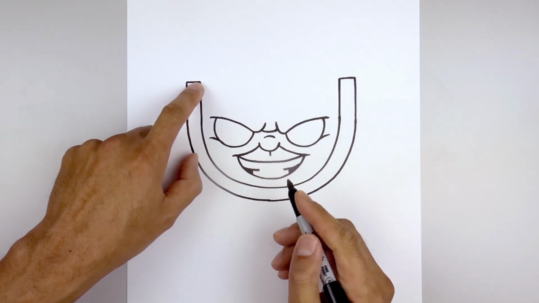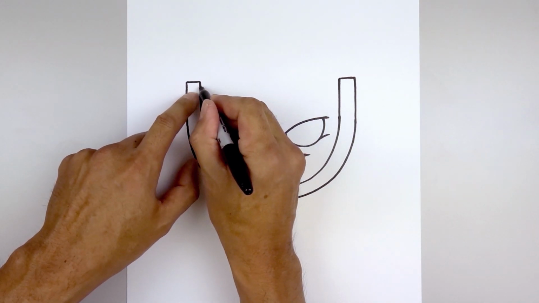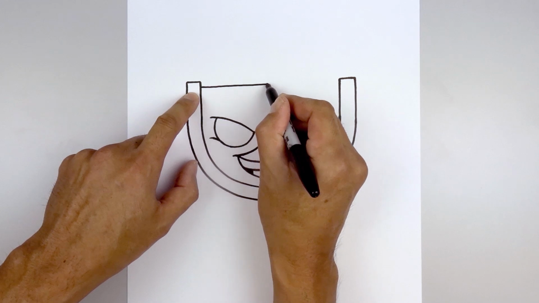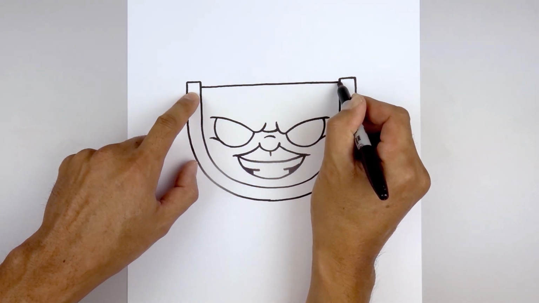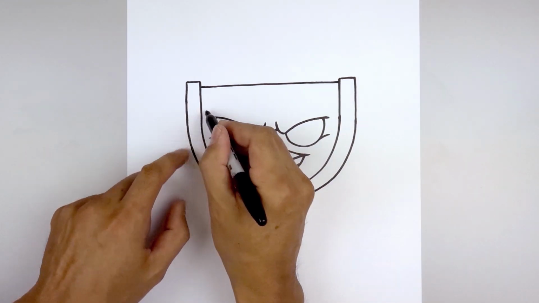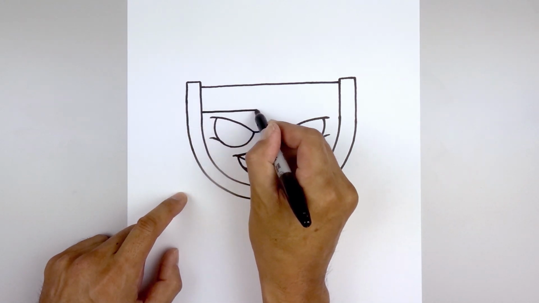Let's draw on the headband. From the top corner, we're going to step down, draw a straight line going across from left to right. And then from the top of the brow, we're going to step up and draw another line going across.